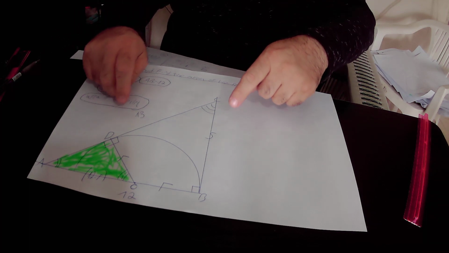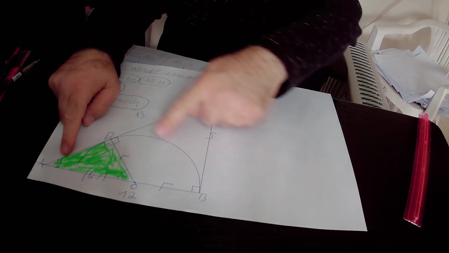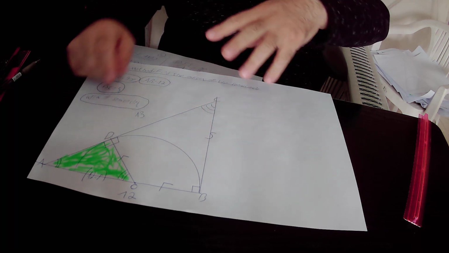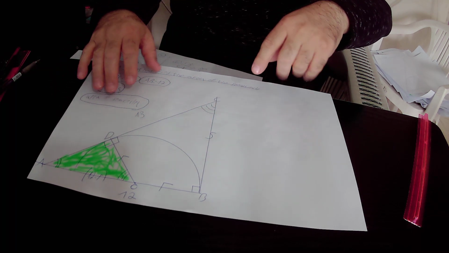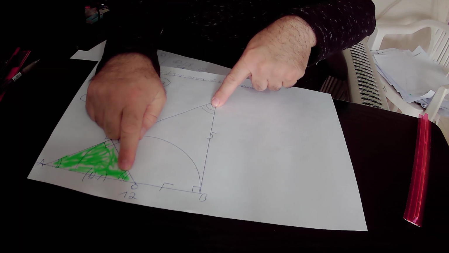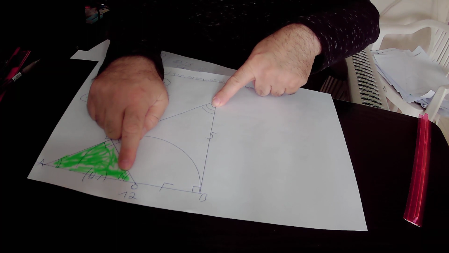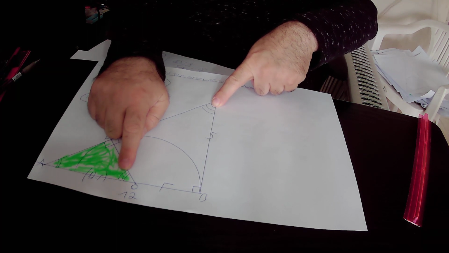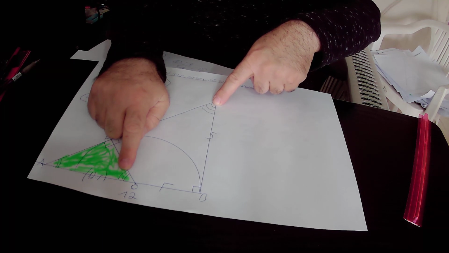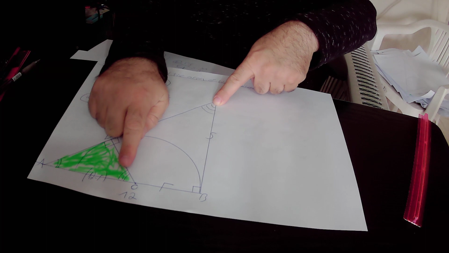And we have those two angles in triangle ABC congruent to those two angles in the green triangle. So we have two pairs of angles that are congruent in those two triangles. Therefore, the third pair of angles must also be congruent according to the third angle theorem. Why must they be congruent? Because they are complementary to 180 degrees. We know that the sum of the angles in any triangle is equal to 180 degrees, and if we have two angles in two triangles that are congruent, then the third pair of angles completes the sum of the angles to 180 degrees, therefore they must be equal to each other.